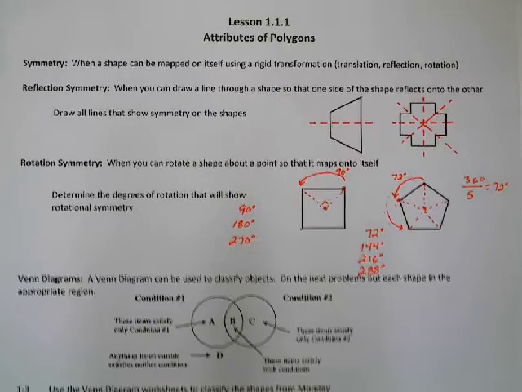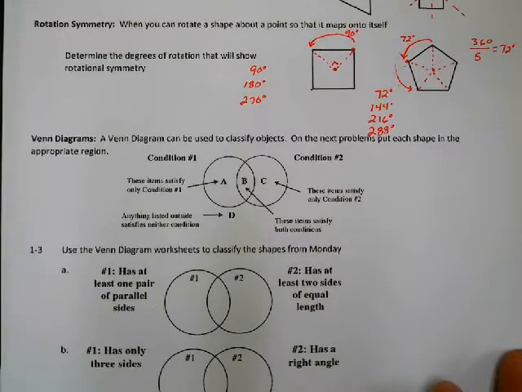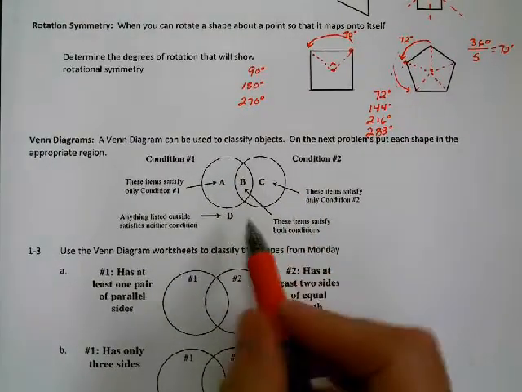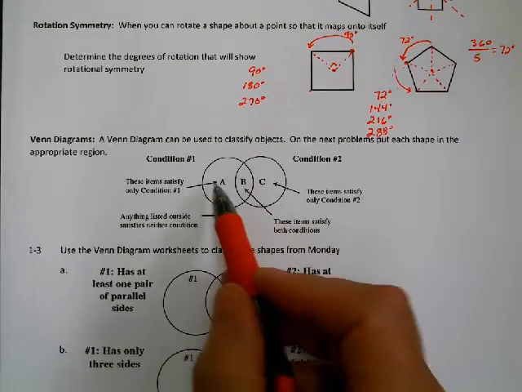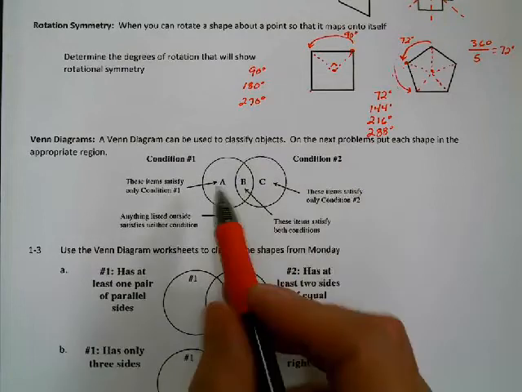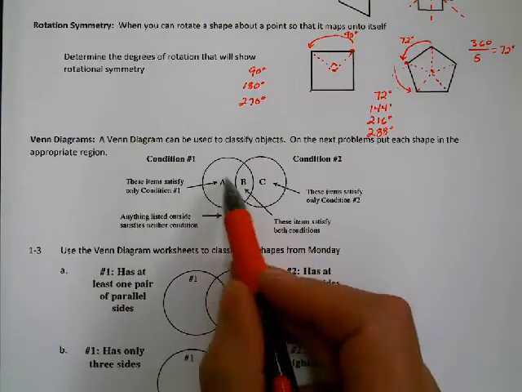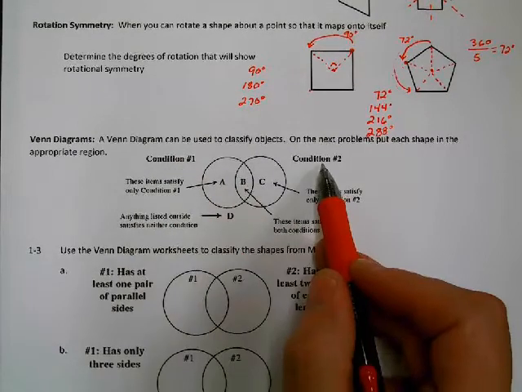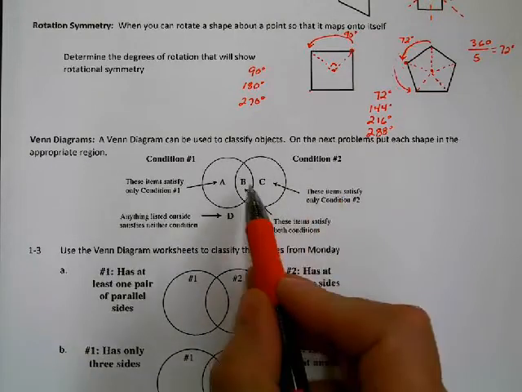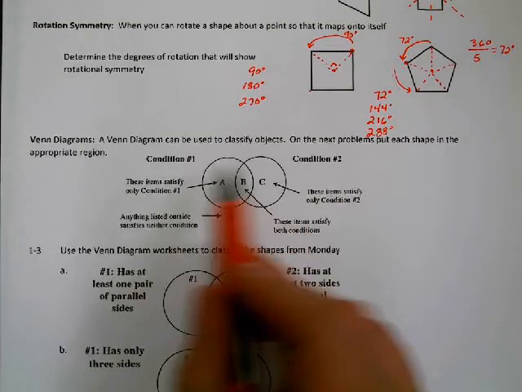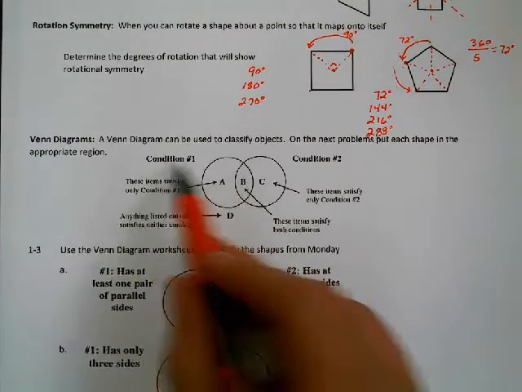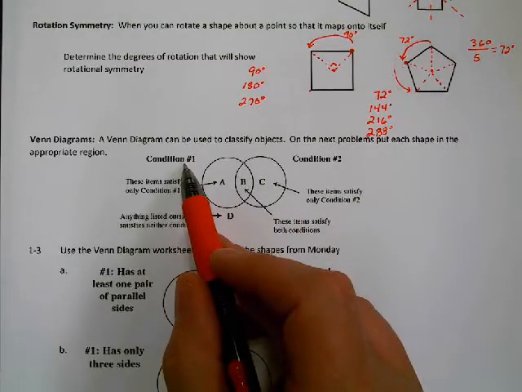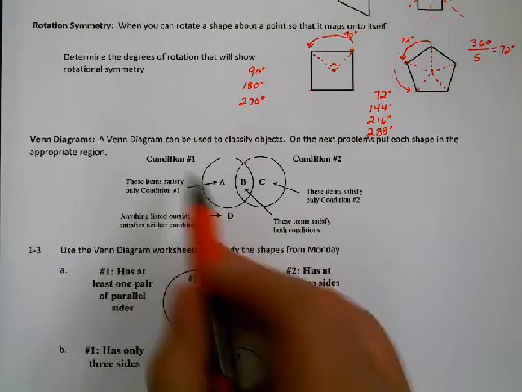All right, Venn diagrams. In a Venn diagram, you've usually got 2 circles that overlap, and then you've got 4 sections to it. So we've got conditions. Anything in just this A part, not B, just the A part, means it satisfies condition 1, but it doesn't satisfy condition 2. Part B means it satisfies both conditions. So whatever our thing is, it works for both. Part C works for condition 2 but doesn't work for condition 1. And then part D doesn't work for either condition.